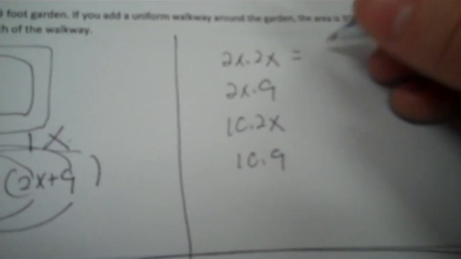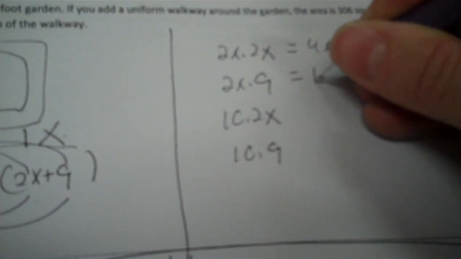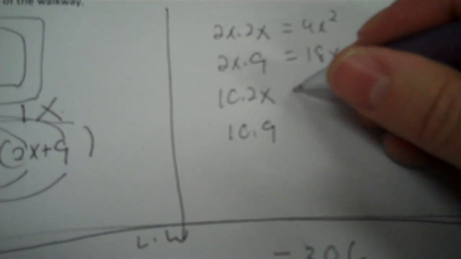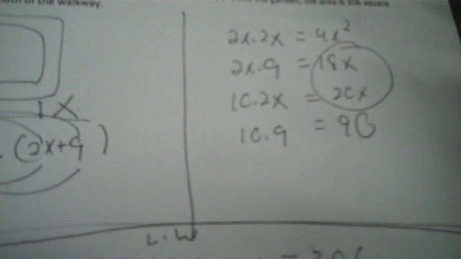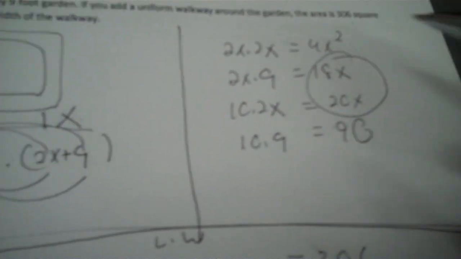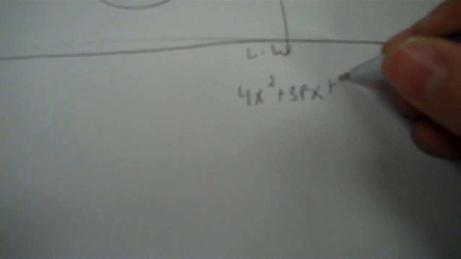That's 4x to the second, that's 18x, that's 20x, and that's 90. These are like terms. So we have 4x to the second plus 38x, because I add those, plus 90.